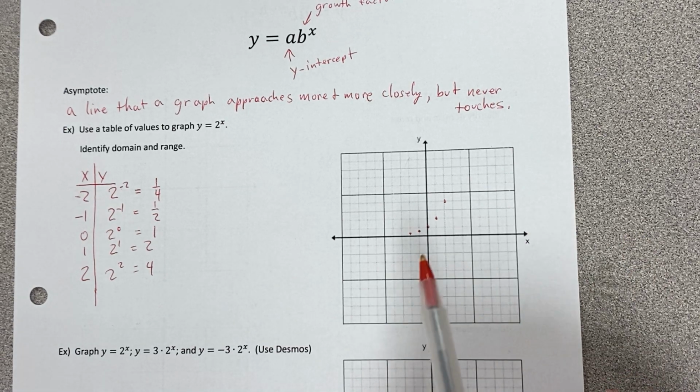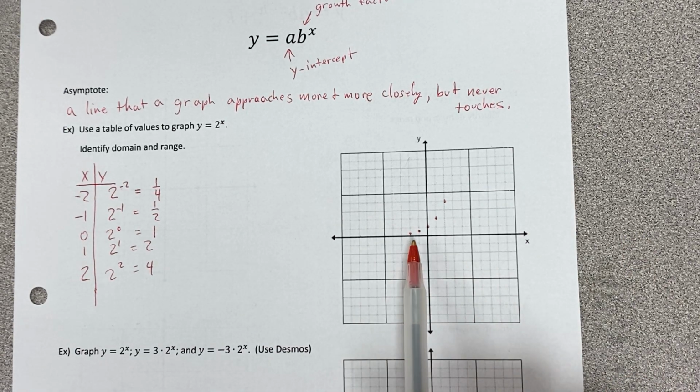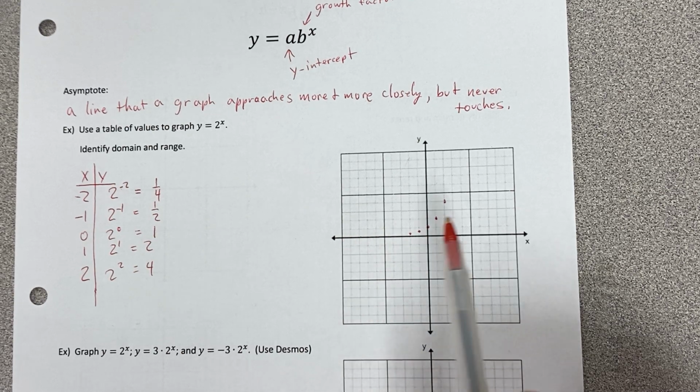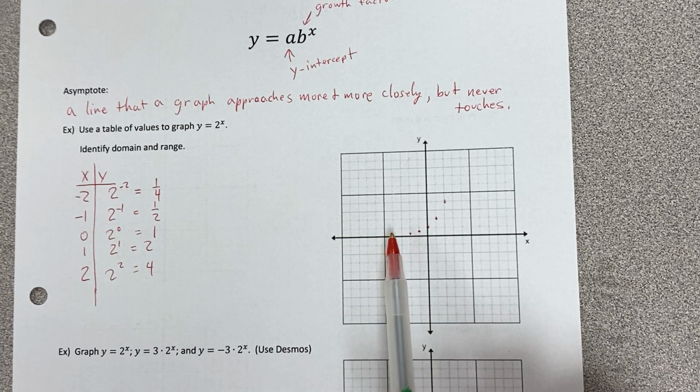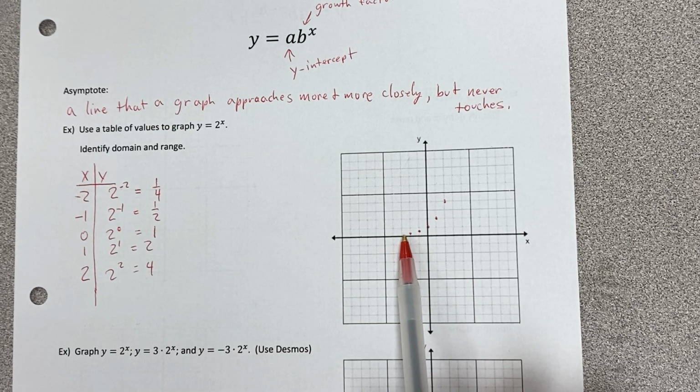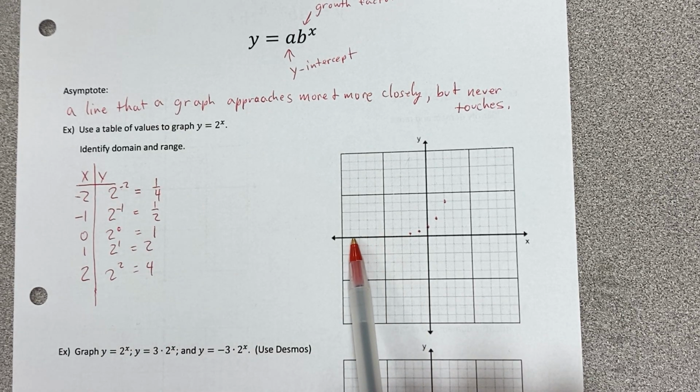But what you would find is that as you used bigger and bigger negatives, the numbers will get smaller and smaller because it's flipping the 2 over. They'll become smaller and smaller, but they'll never be 0, and they'll never be negative.